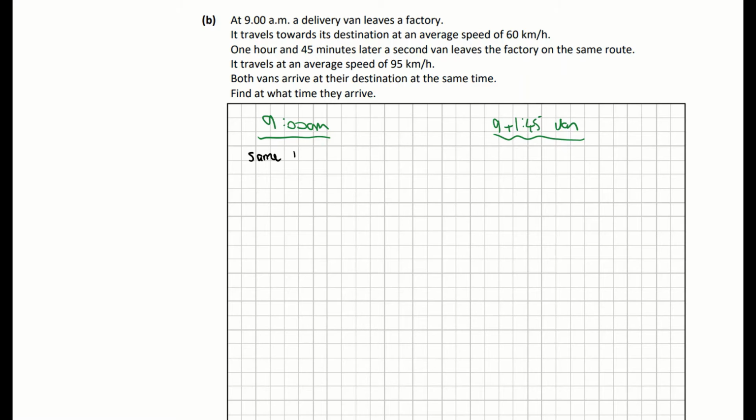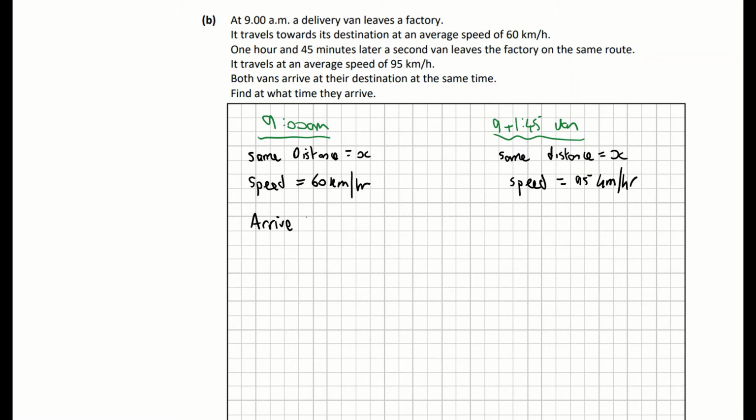And let's give that distance a value. I'm going to give it the value of x, so they're both traveling x kilometers. Okay, just listing out everything I know before I get into the question. The speed of this van is 60 kilometers per hour, and the speed of my second van is 95 kilometers per hour. And I'm going to say that my first van arrives at its destination at, let's say, some time, and I'm going to call it t.